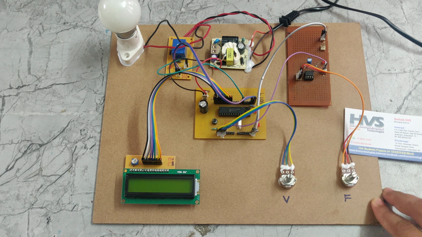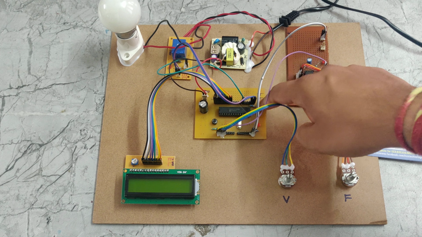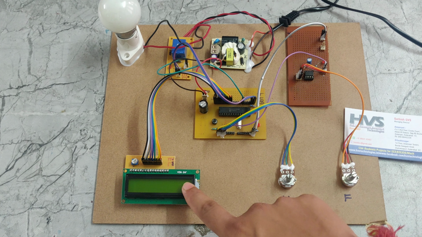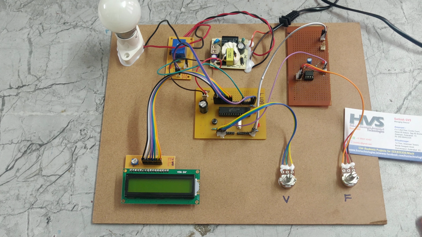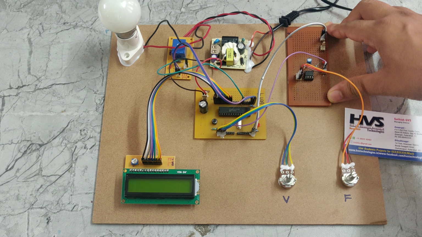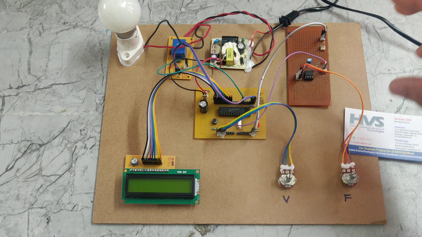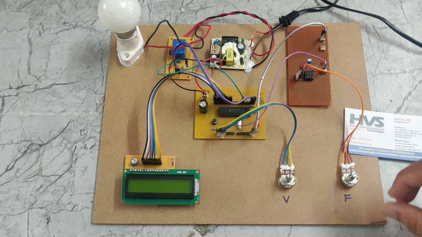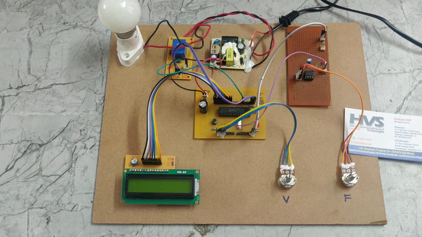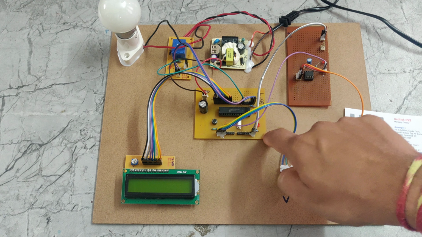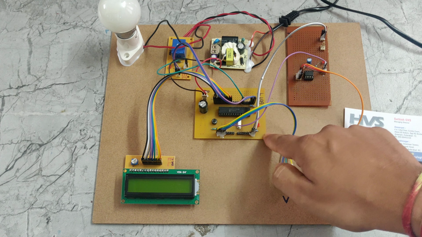That 5 volts DC will be utilized by this PIC microcontroller, because the PIC microcontroller, LCD and the relay work on 5 volts power supply only, and this comparator board also works on 5 volts only. We are giving the power supply to these components using this PIC microcontroller board only. The 5 volts will be given to the PIC microcontroller, and it will distribute the 5 volts to these components.